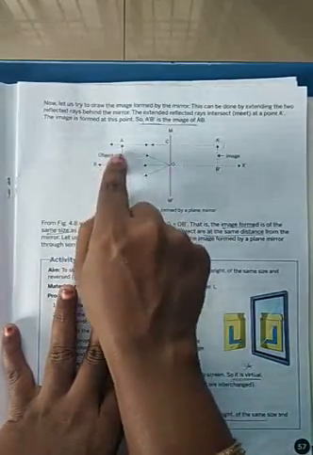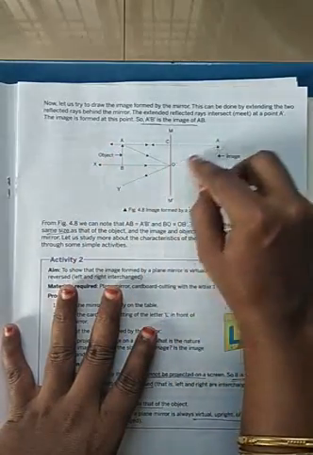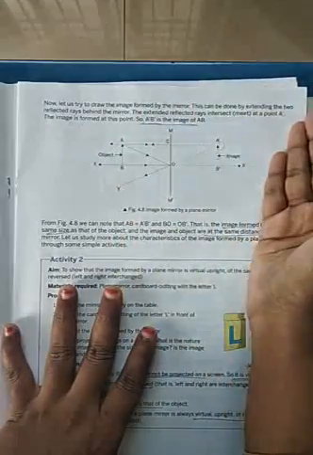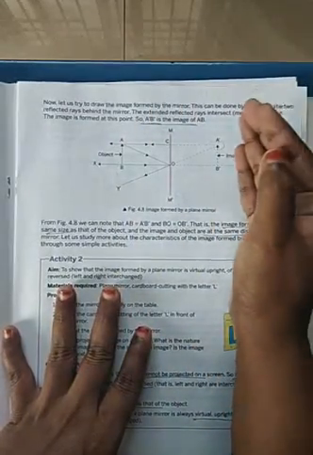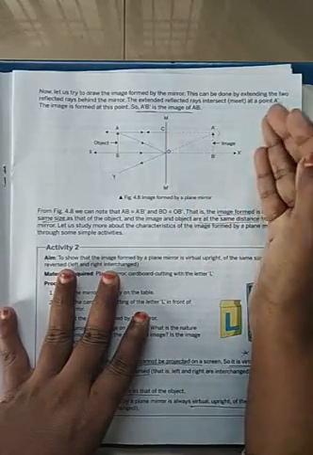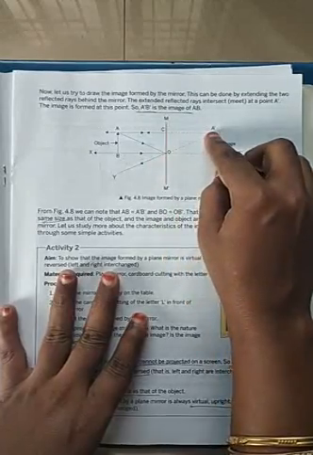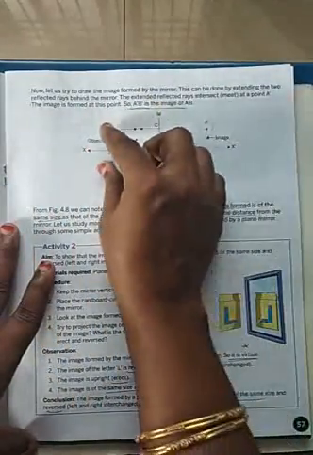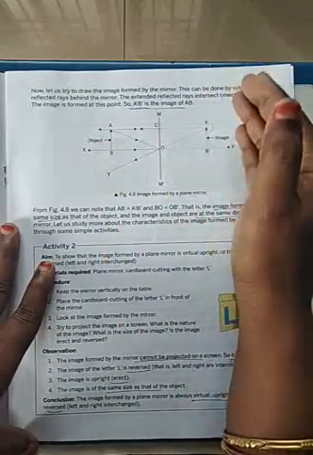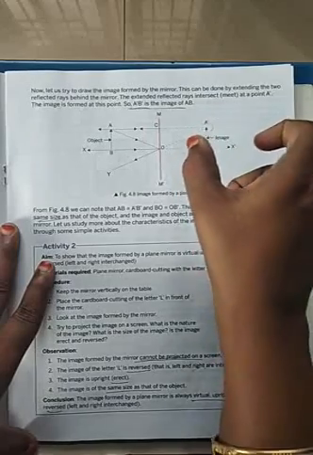This line is extended behind the mirror. So we call this the virtual image. Virtual means somewhere we have to catch this. Okay, so the virtual image is formed and the image will be of the same size as the object, of the same height, and at the same distance.